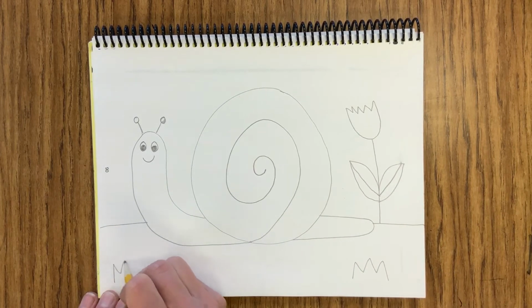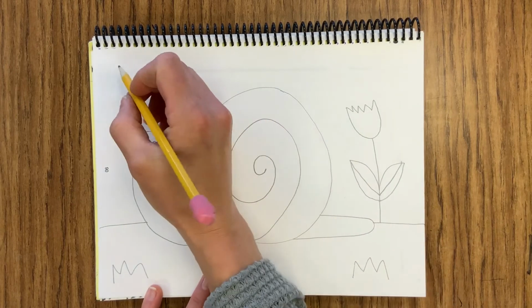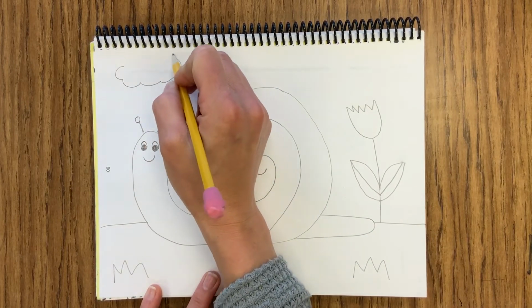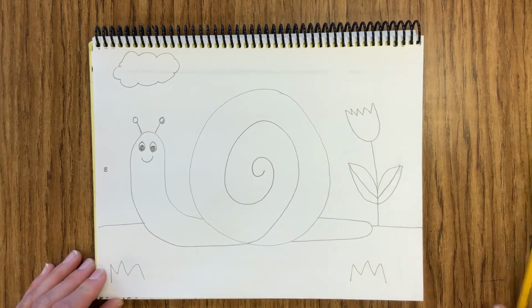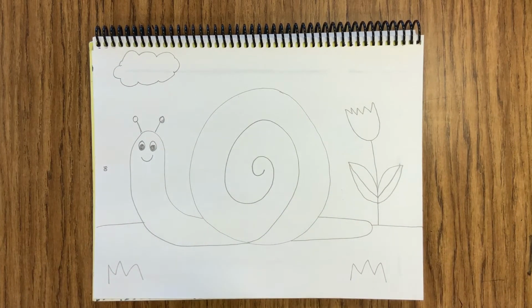I'm adding a couple zigzag lines to look like tufts of grass. And then I'm going to put a cloud up in the sky just to help me remember that that is the sky. The sky is at the top and the ground is at the bottom.